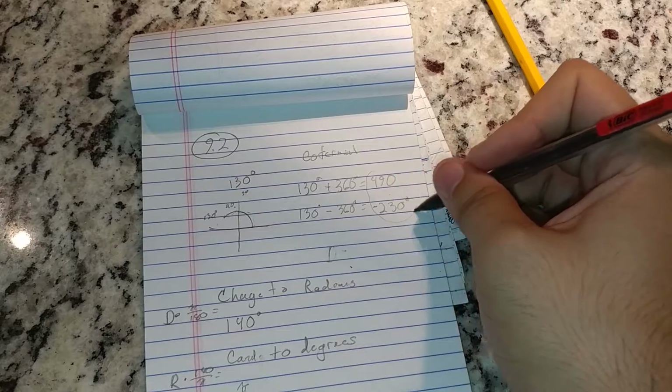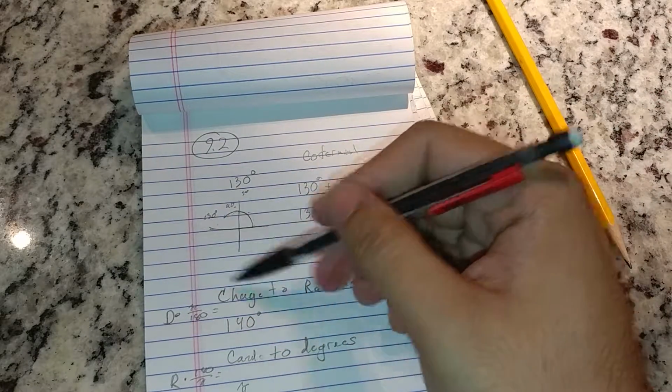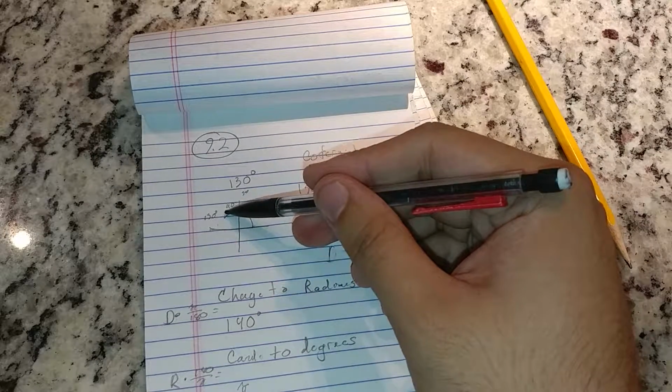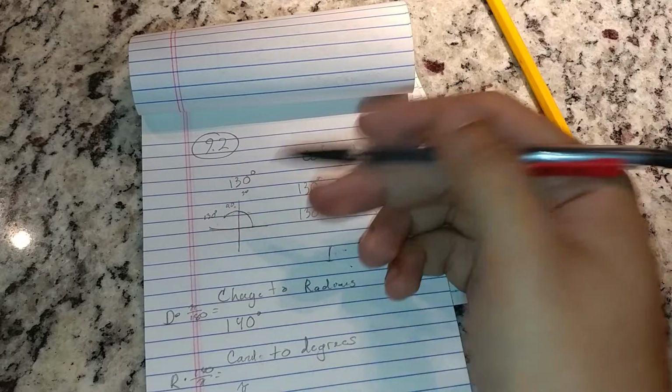The reason these are coterminal, if I were to draw them out, they'll land in the same spot. Think of it like track and field. You land in the same spot on the track, even though you might have gone one extra lap or one less lap or went backwards.